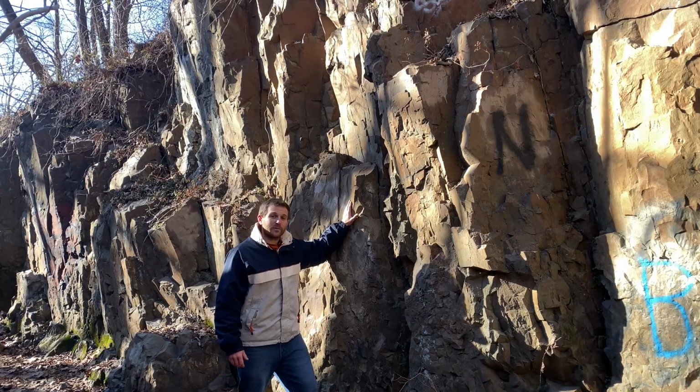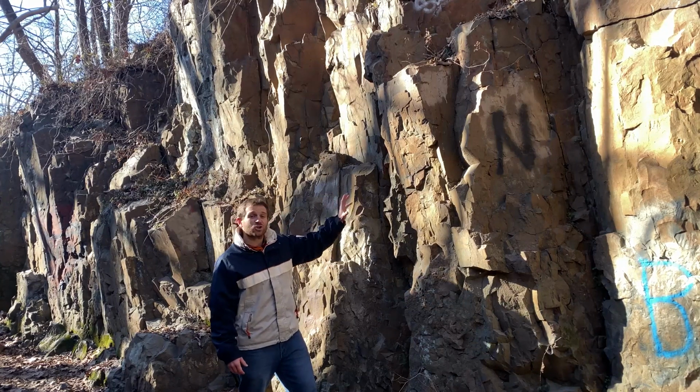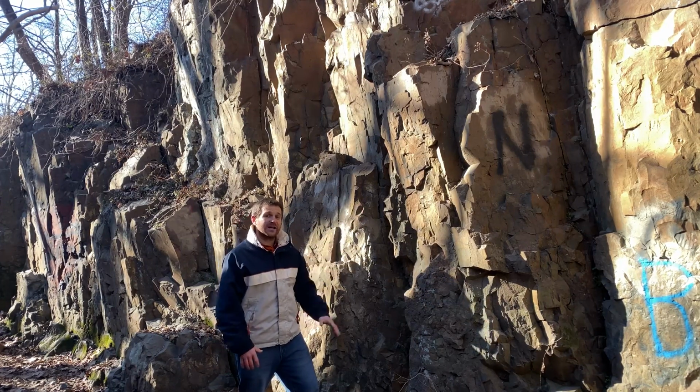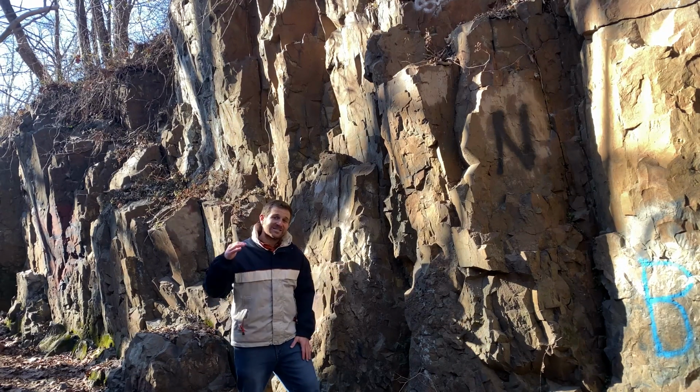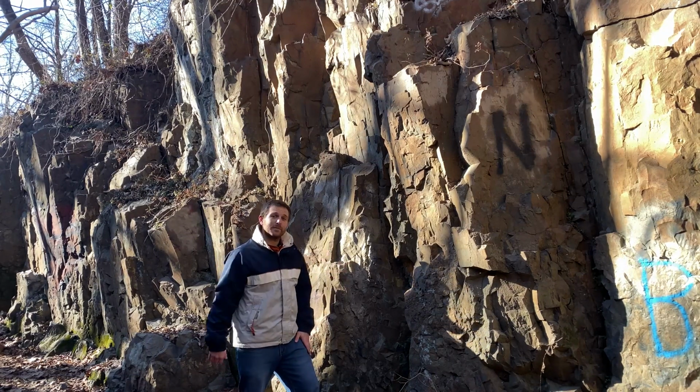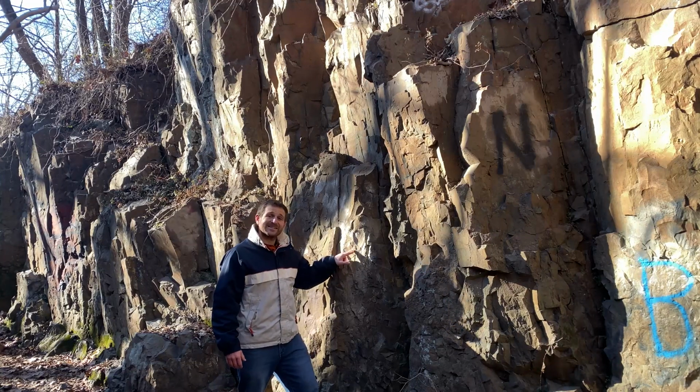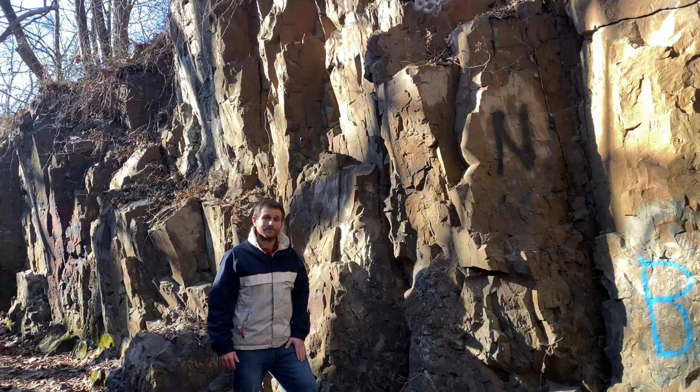Geologists can look at a rock formation like this and tell by the structure and the color all kinds of different things about this area. Glaciers from thousands of years ago slid through this area, scratching marks into the rock. And we can still see some of those marks in the rocks today.